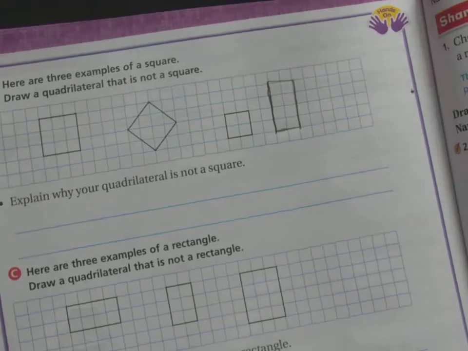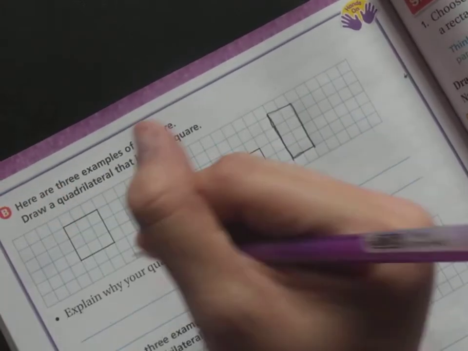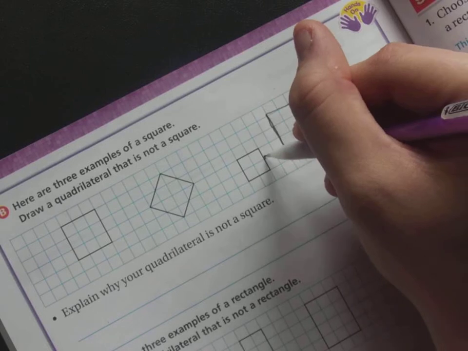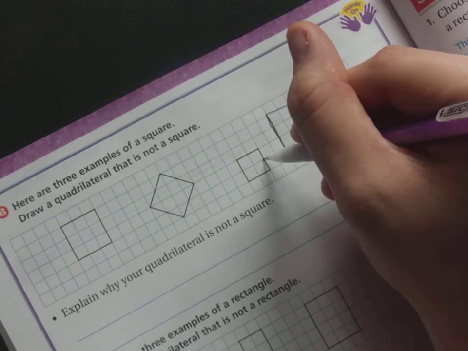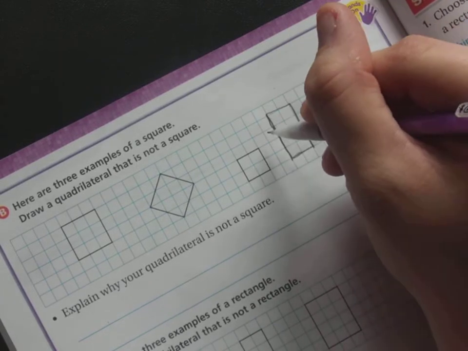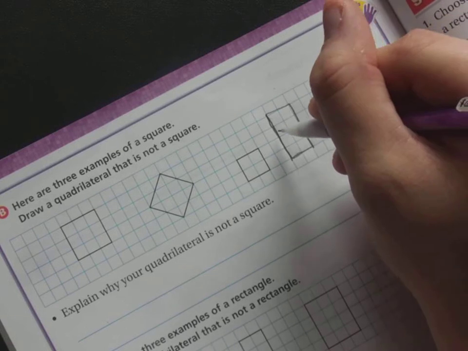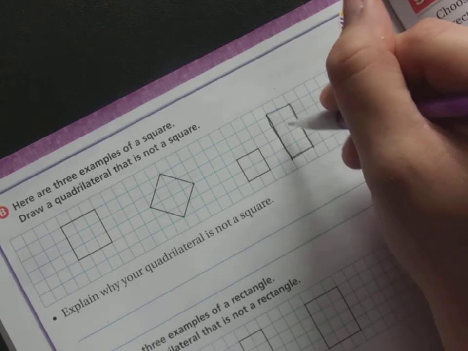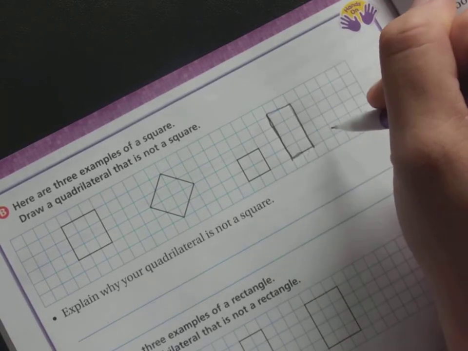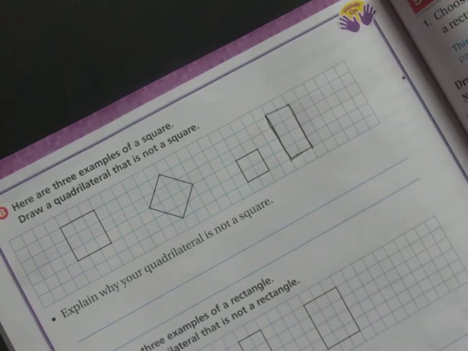So, I know that a square has 4 equal sides. Are these sides equal? Yep, but these sides are equal, but they're not the same length, so they don't have 4 equal sides.